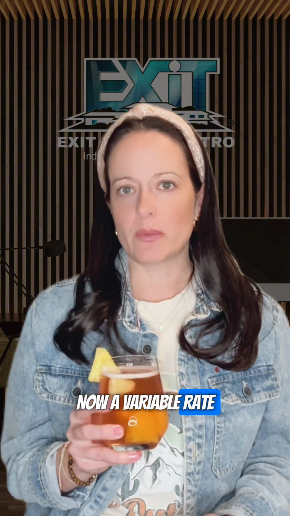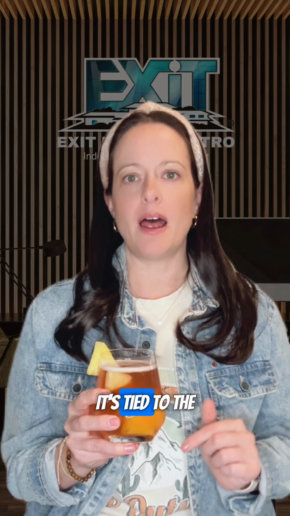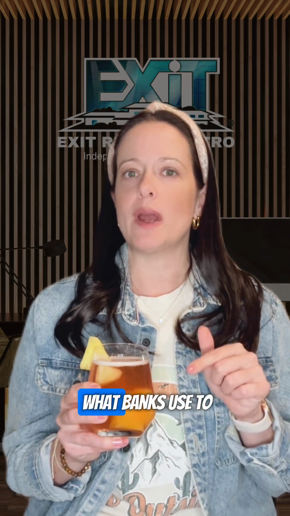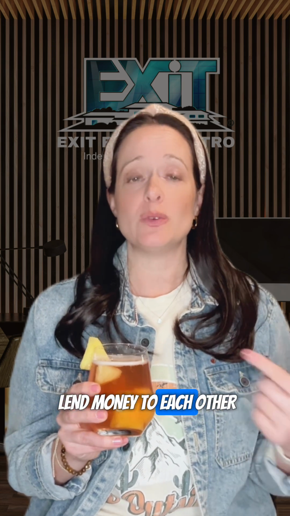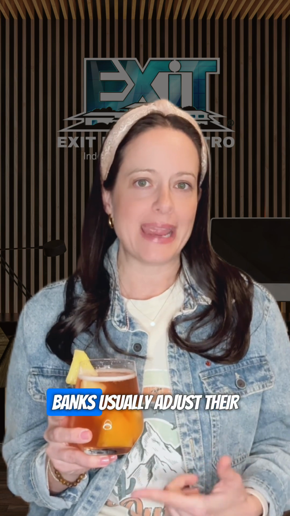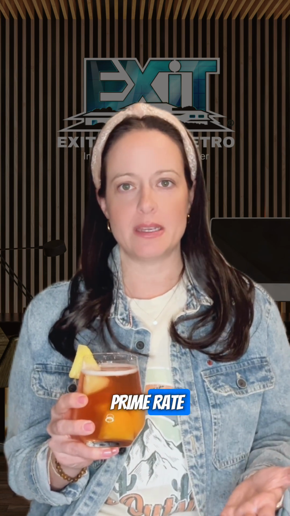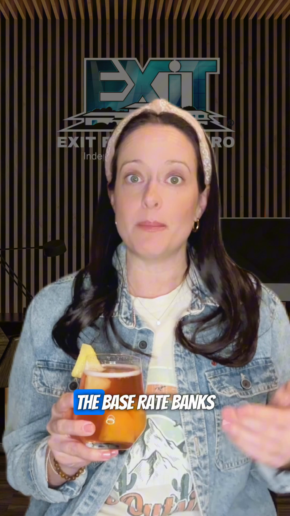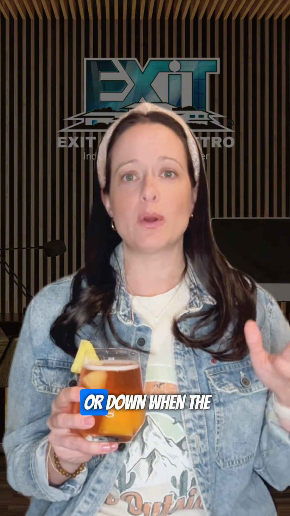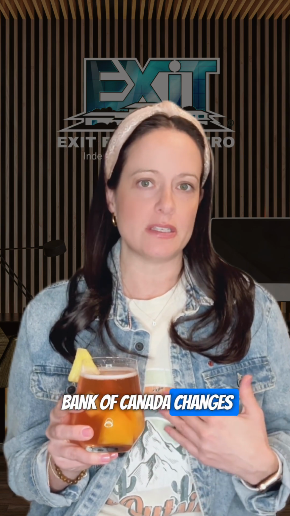Now, a variable rate can move up or down. It's tied to the Bank of Canada's overnight rate. The overnight rate is what banks use to lend money to each other short term. So when that overnight rate changes, banks usually adjust their prime rate. And the prime is basically the base rate banks use for variable mortgages. And that moves up or down when the Bank of Canada changes its rate.